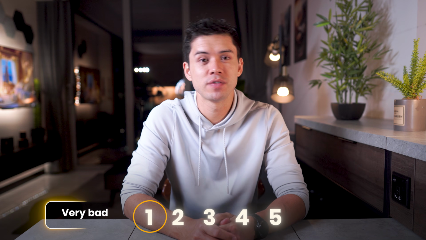So here we've got scores from 1 to 5. Basically 1 is very bad and 5 is very good. So every cell that has a score of 1, I'd like it to be highlighted in red. And every cell that has a score of 5, I'd like it to be highlighted in green.